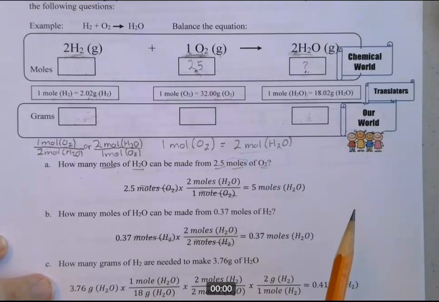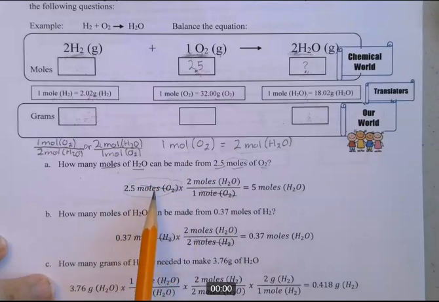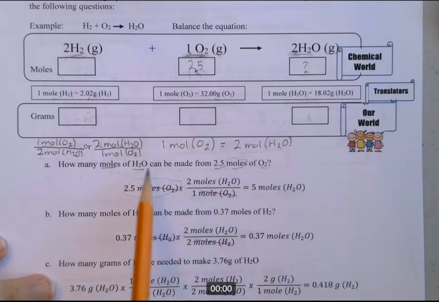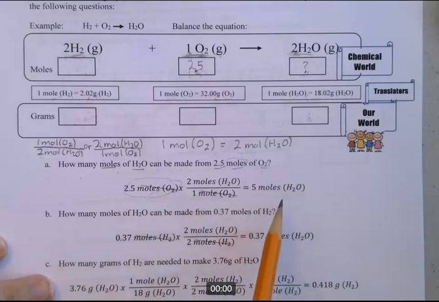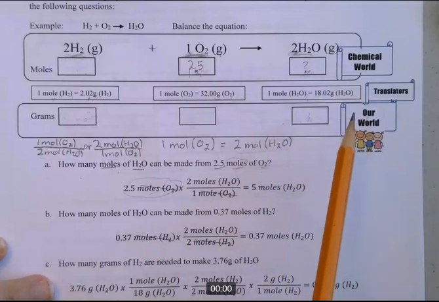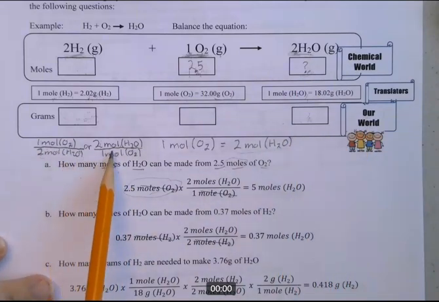So now you have to ask yourself a question. You're starting off over here with 2.5 moles of O2. That's what they gave you to start off with. You need to pick one of these two ratios to make moles of O2 disappear and moles of H2O appear, because that's what they're asking you for. How many moles of H2O? So you have to use one of these two ratios.